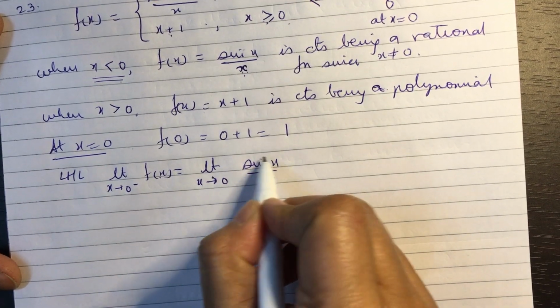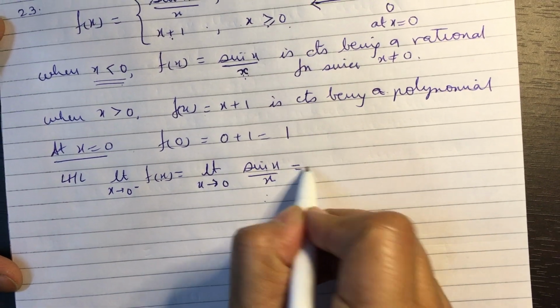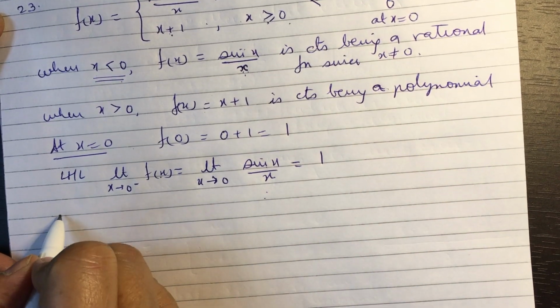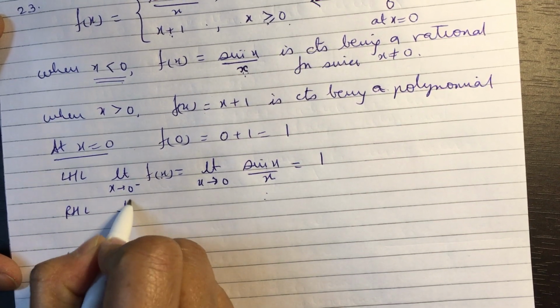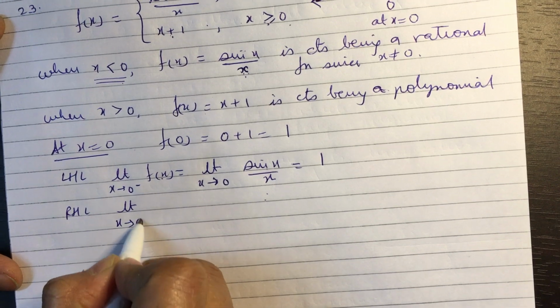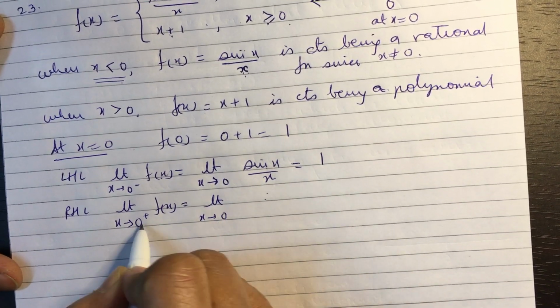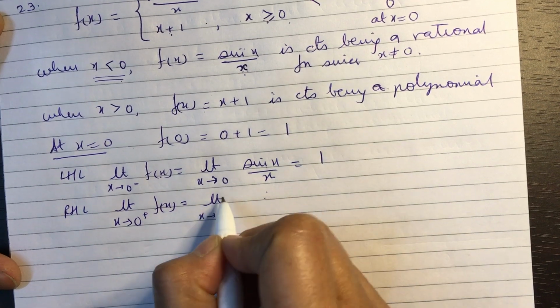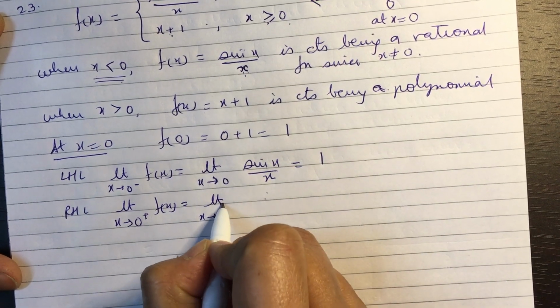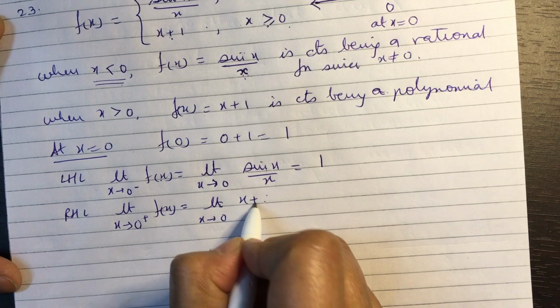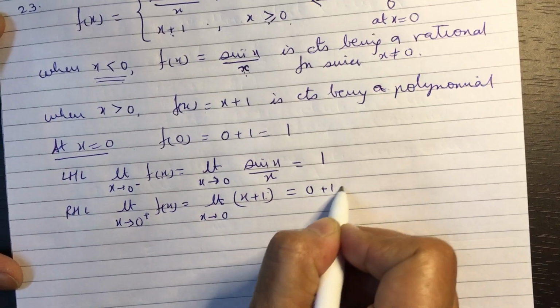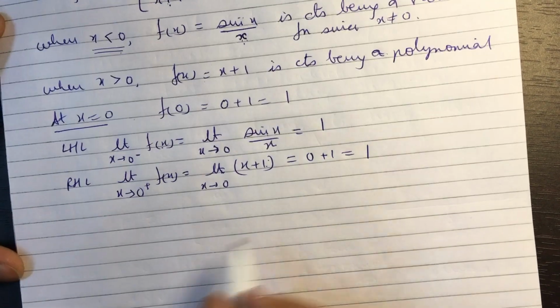Now this is a standard result which gives us 1. Right hand limit, x tending to 0 plus of f(x), is limit x tending to 0, we drop the positive sign, replace f(x) by the definition on the right, which is x plus 1, which gives us 0 plus 1, which is 1.